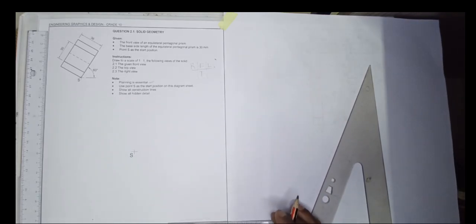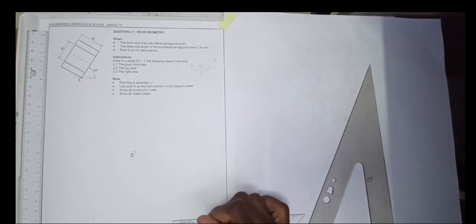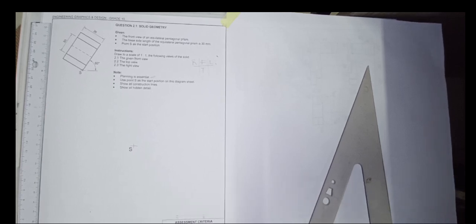So to start with, since now you know our side length of our pentagonal prism, we can draw our auxiliary view. Let's start here. And then we measure our 30 millimeters on our auxiliary view. So here will be our points A and B. I hope you all can see. This is our A and our B, and the distance between A and B is 30 millimeters.